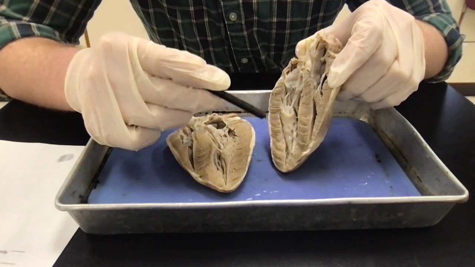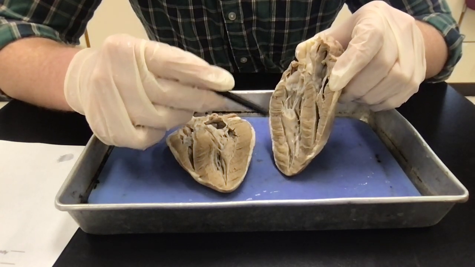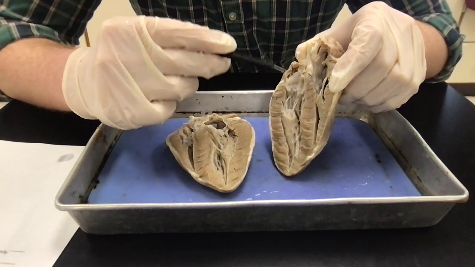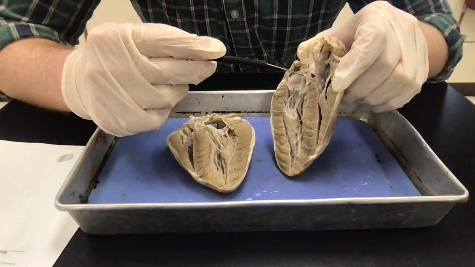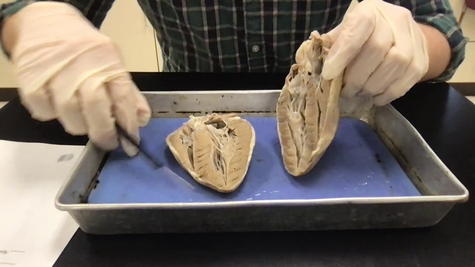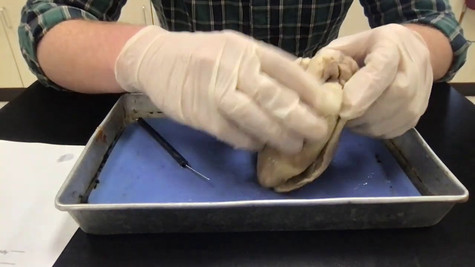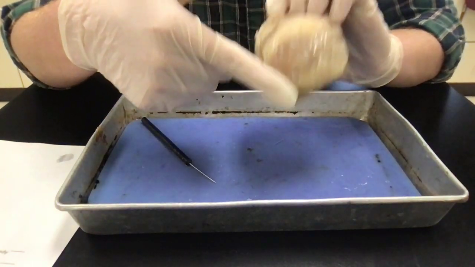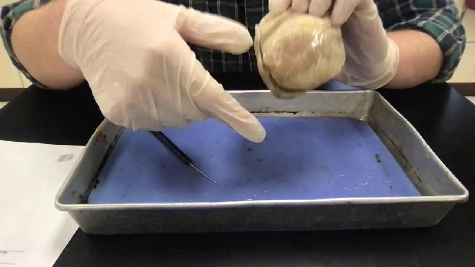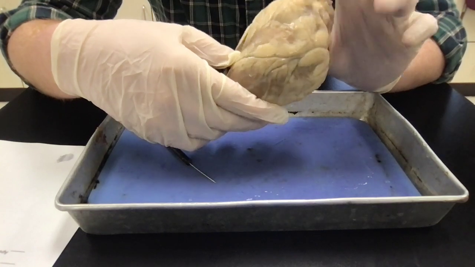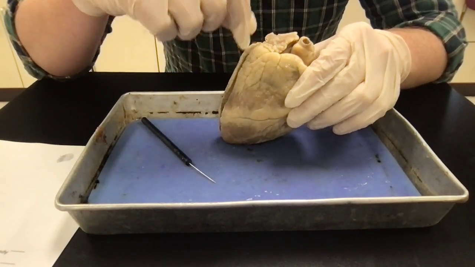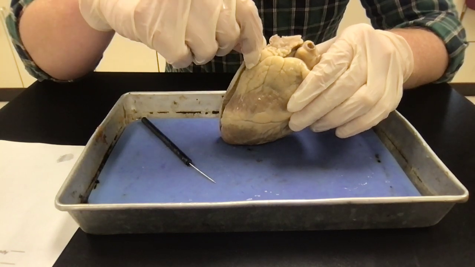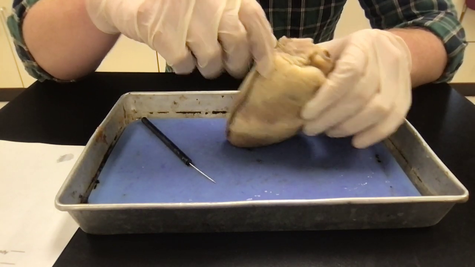The divider right here that divides the two sides of the heart, this is called the septum. Right here, this whole thing. All right. And then the tip of the heart is called the apex, right here at the bottom. And then this yellowish substance, this is an energy supply for the heart, right? And that is adipose tissue. Okay.